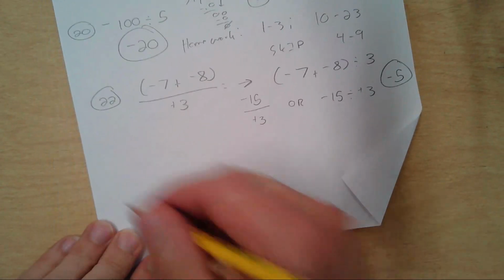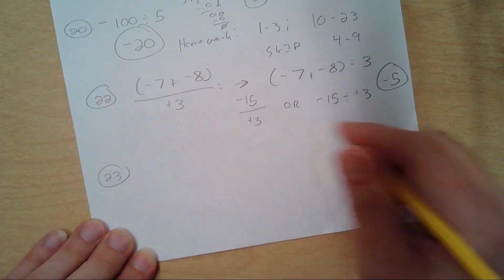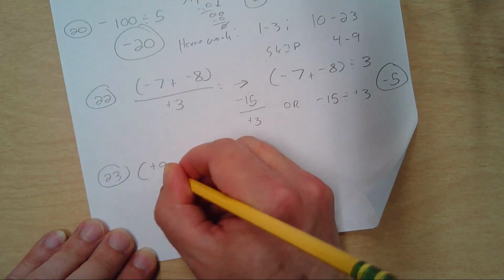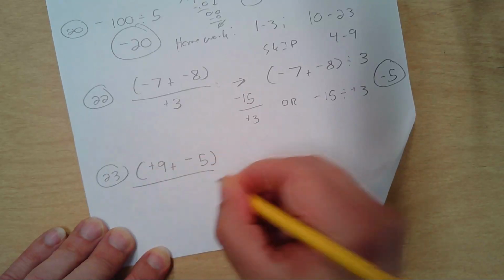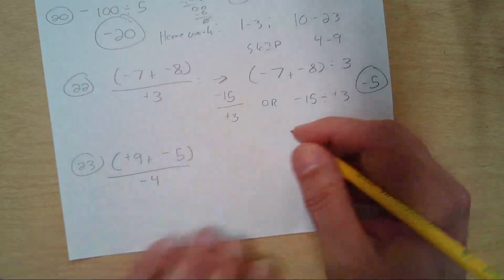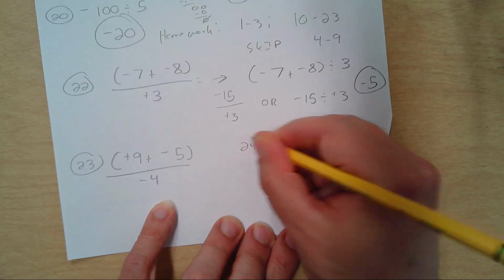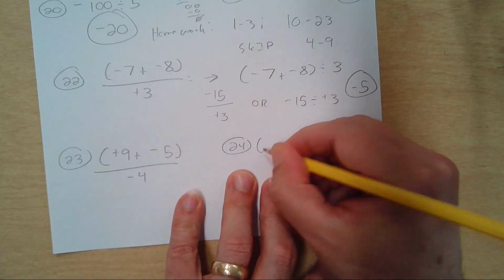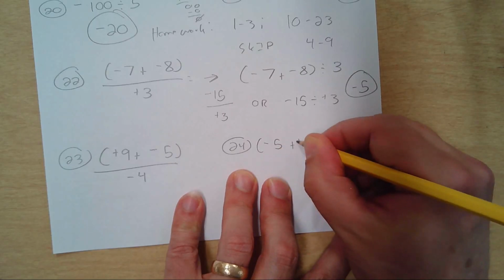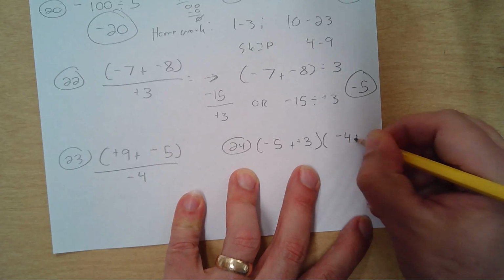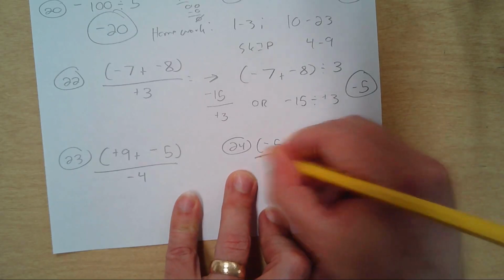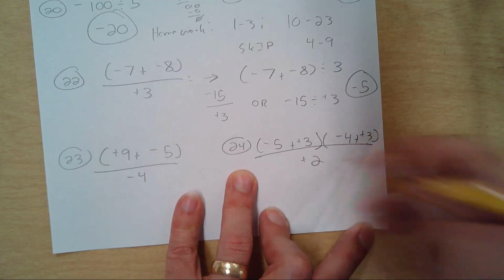All right, so 23, last 2, bring it on home. What can you do with it? Positive 9 plus a negative 5 over negative 4. 24, negative 5 plus positive 3 times negative 4 plus positive 3 over positive 2.